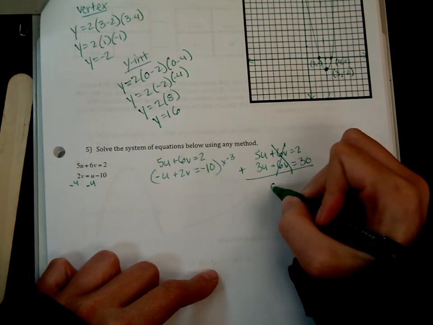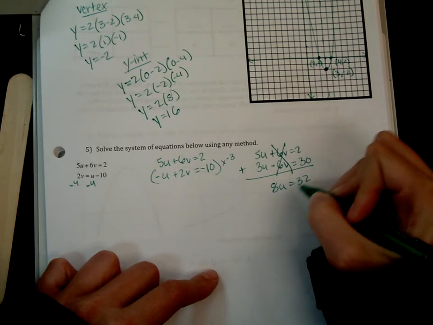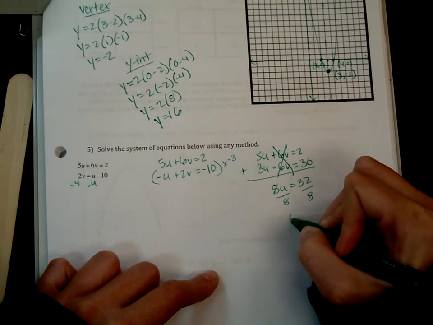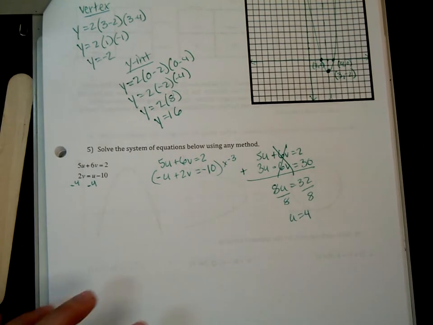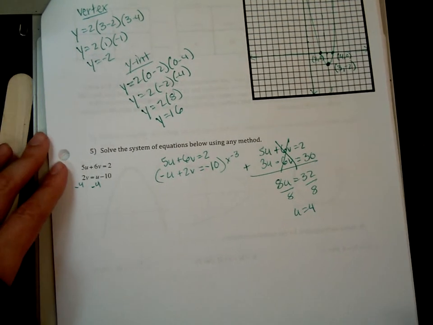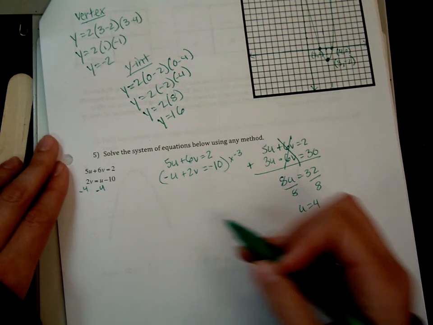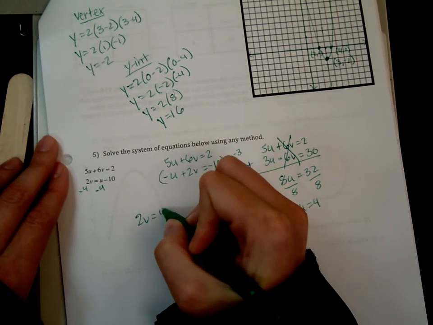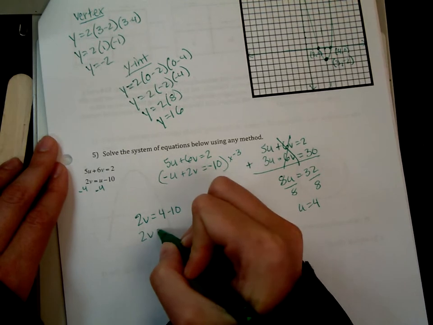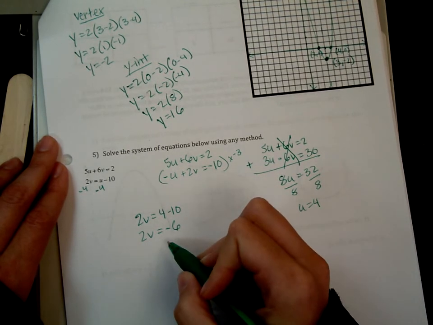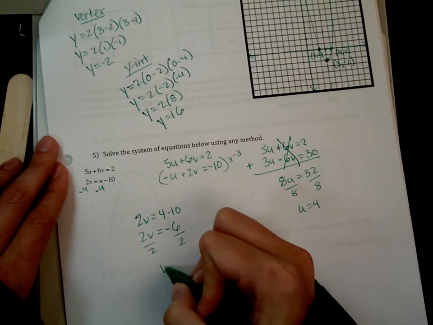We're left with 8u equals 32, and we get u equals 4. Then we need to plug that in to find v. So we know 2v equals 4 minus 10, so 2v equals negative 6. Divide both sides by 2, and we get v equals negative 3.